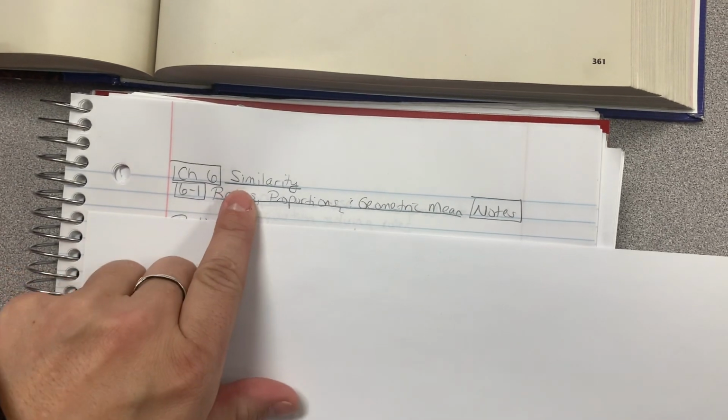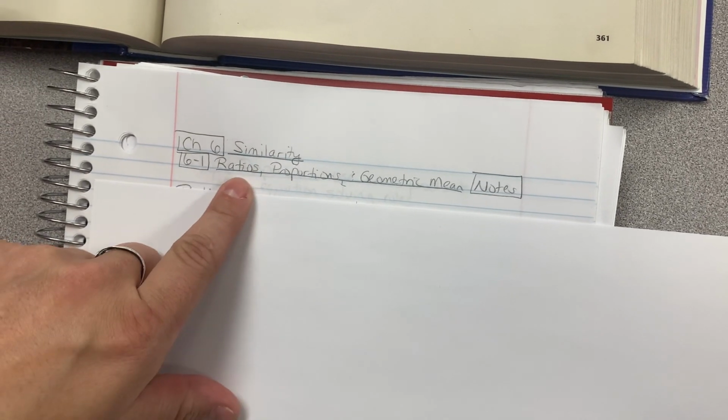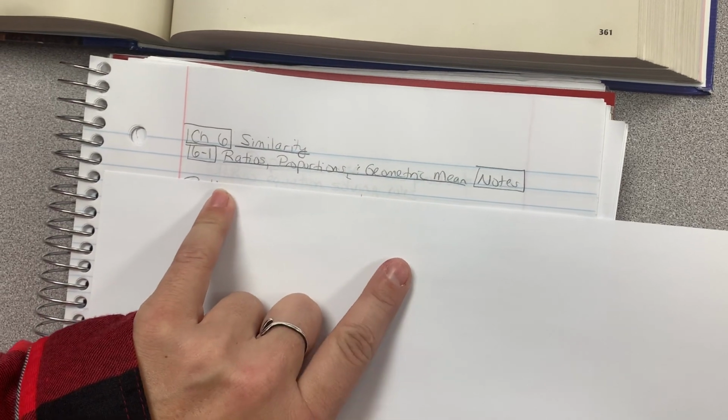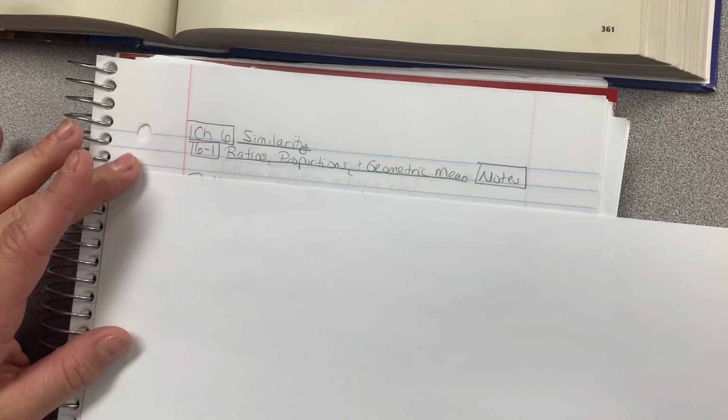Okay, chapter 6 is about similarity, and chapter 6.1 is ratios, proportions, and geometric means. Some of the stuff in this section is review, but it's not the same as what you've learned before, so you do want to make sure that you review and pay attention.